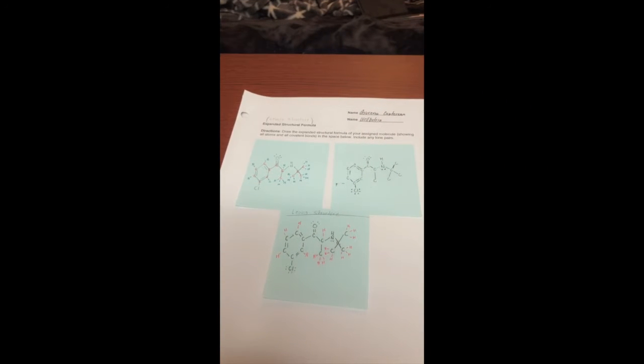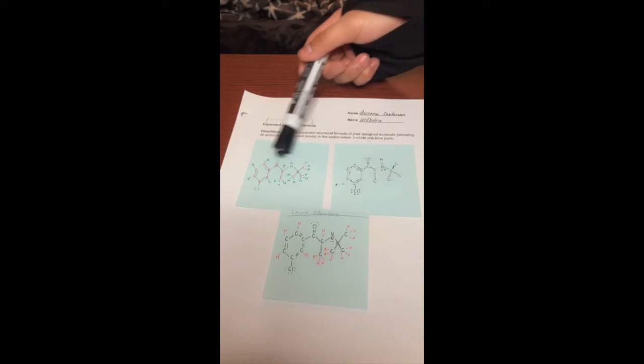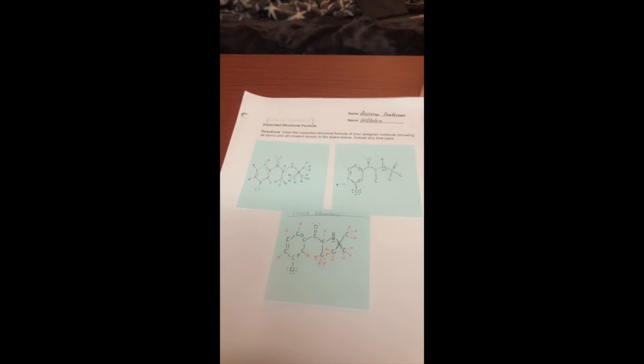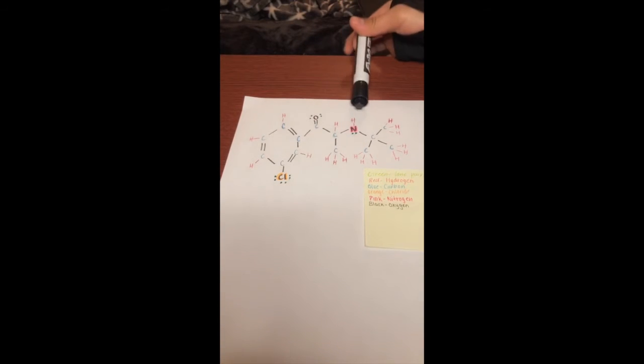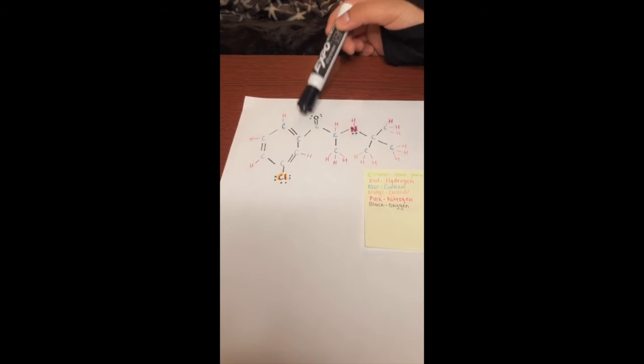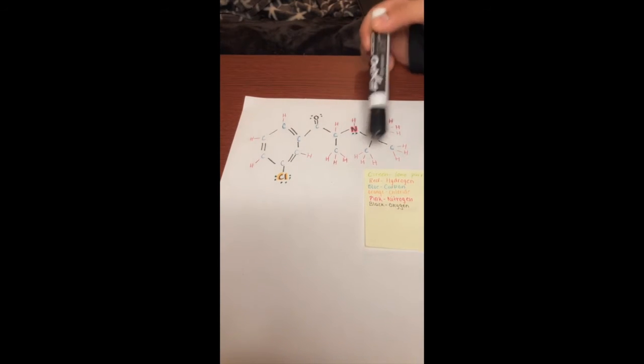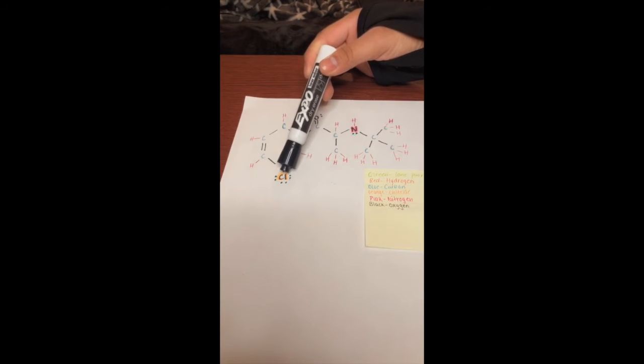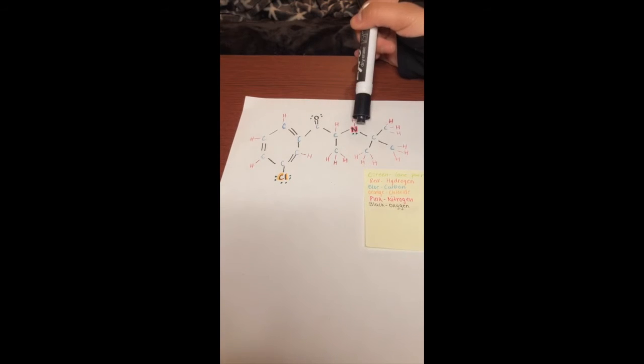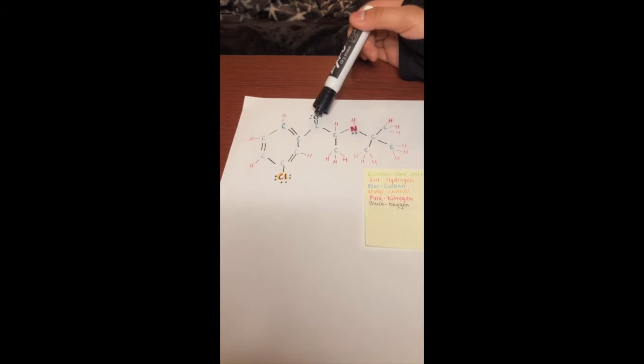So now we have to draw our expanded structural formula, and the direction says draw the expanded structural formula of your assigned molecule showing all atoms, all covalent bonds in the space below, include any lone pairs. So this is my progress in my Lewis structure, and this is the completed work that I got. So the green dots are the lone pairs, the red are the hydrogens, the blue is the carbons, the orange is the chlorine, the pink is the nitrogen, and the black is the oxygen.